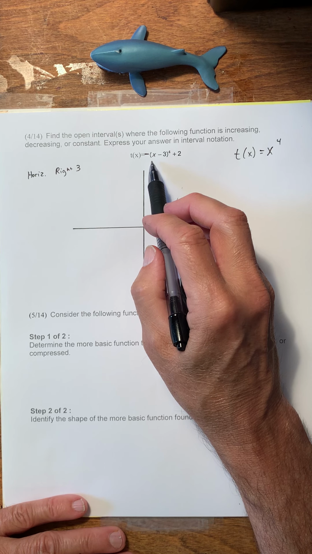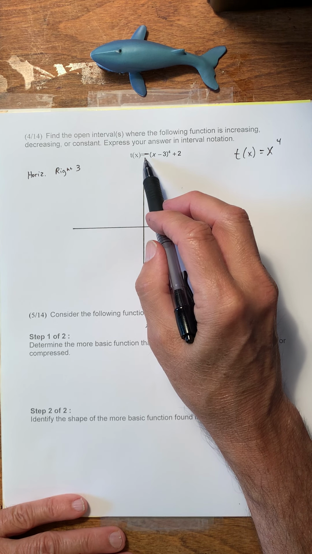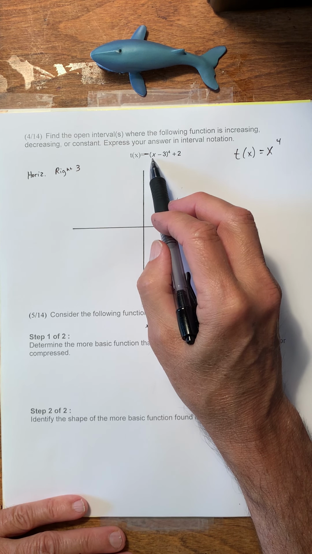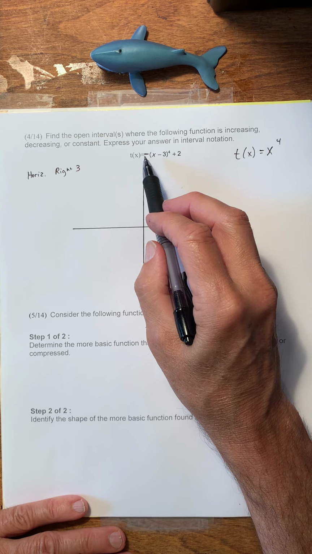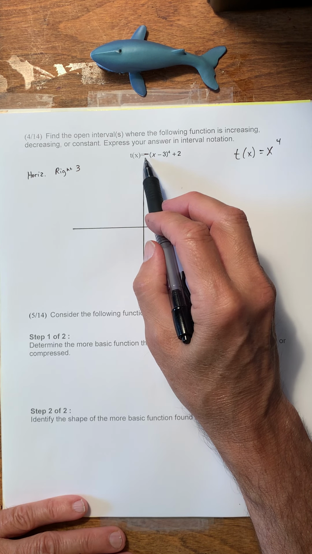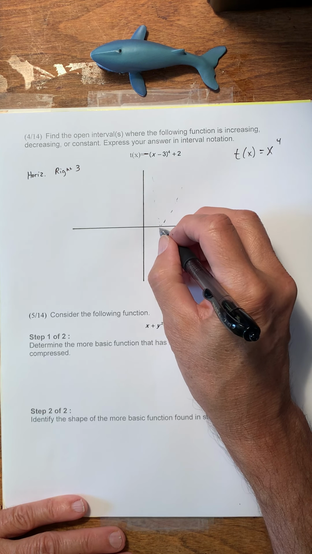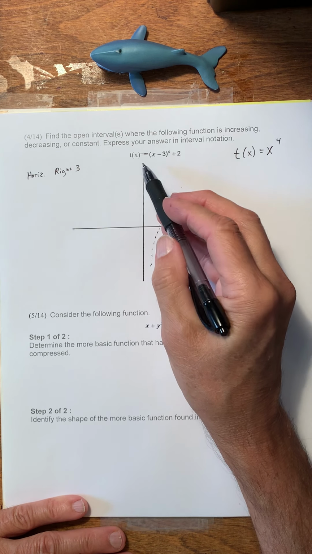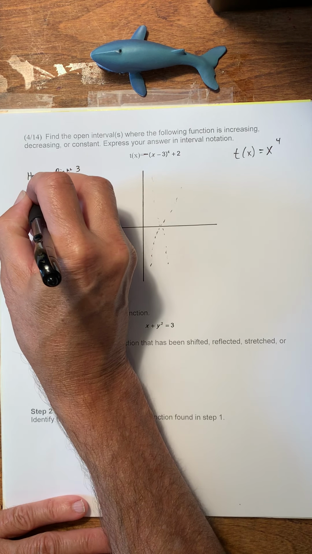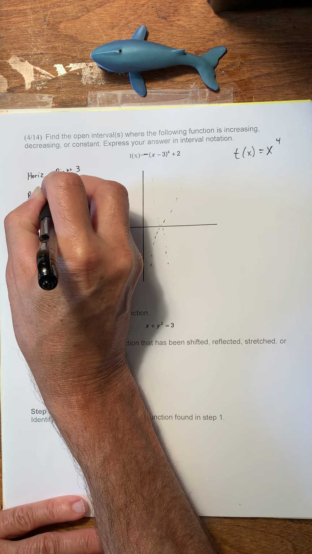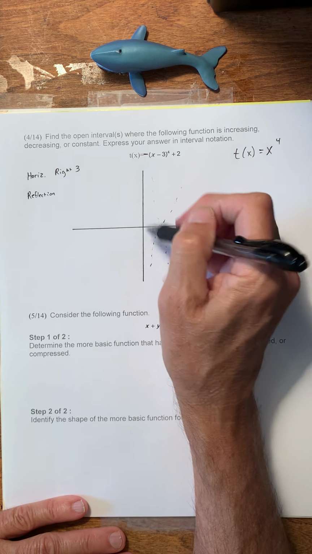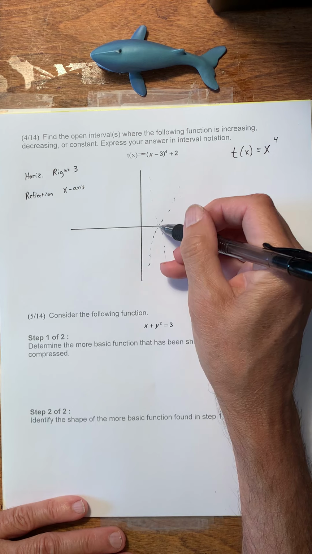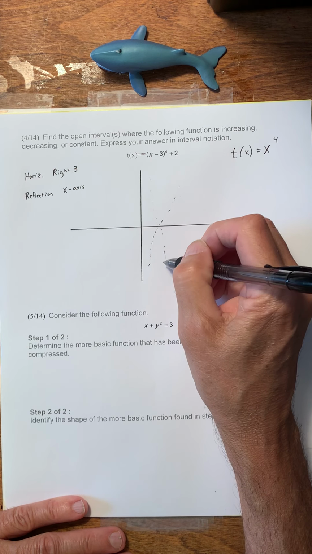Next, is there a reflection? Yes, there is. Look here. The negative inside is not being made x, not being made negative. The x inside stays the same. The whole function is being made negative. Since the negative is on the outside, it flips it across the x-axis. So that's what this guy does. There is a reflection. And you choose either across the x-axis or the y-axis. This is an x-axis reflection. And so it'll flip the graph upside down.